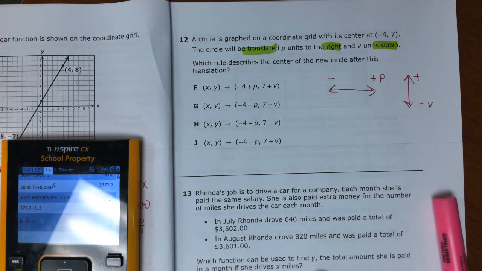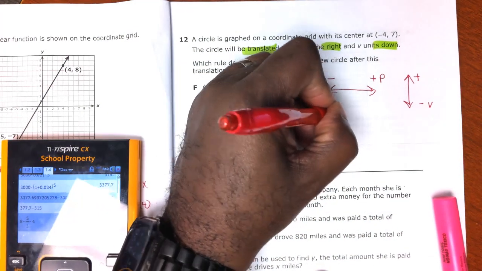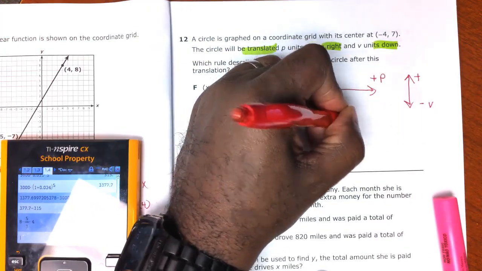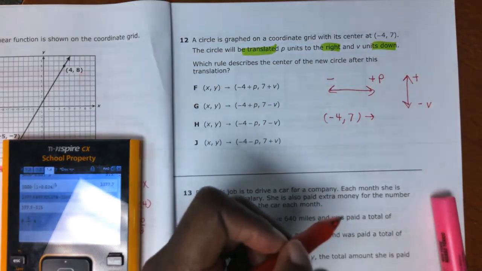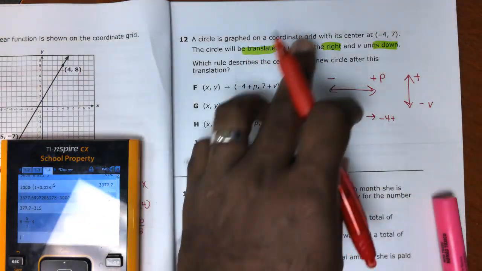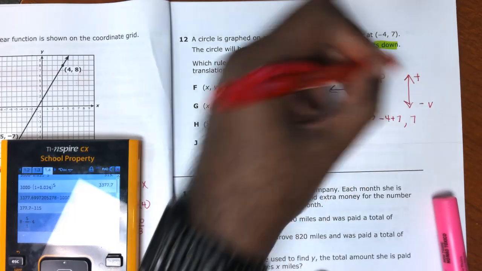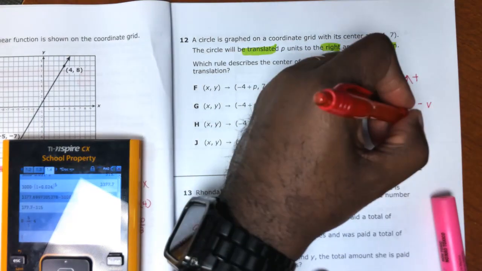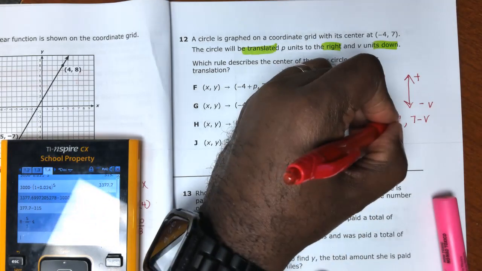Now that I have that, we're taking the original point, which is -4, 7, and because we don't know what p and v are, it becomes -4 plus p, because it says to the right, and 7 minus v, because we don't know how many units down. And then we just go find that.